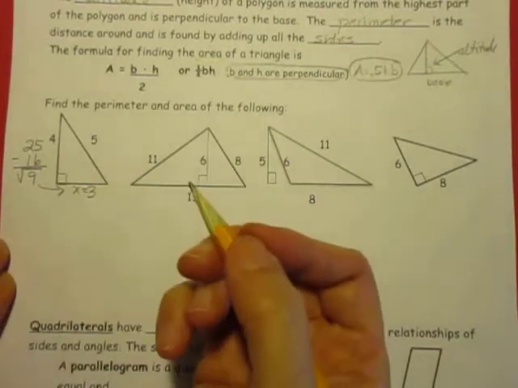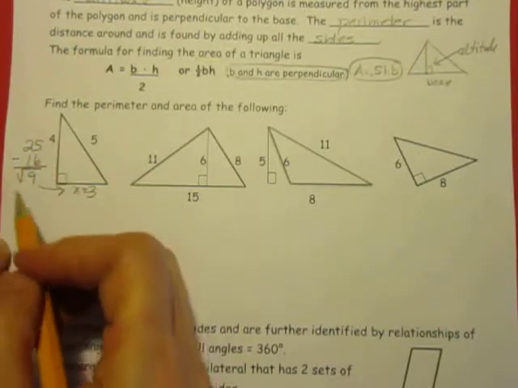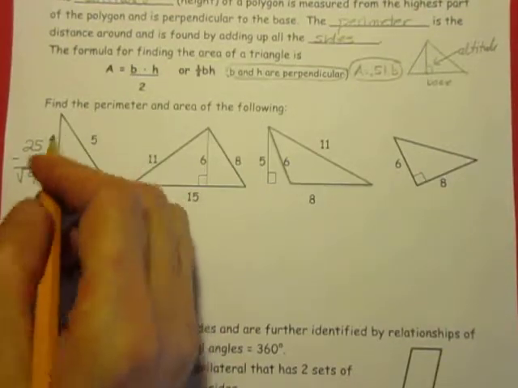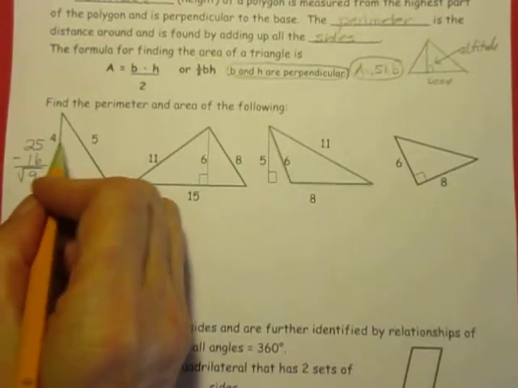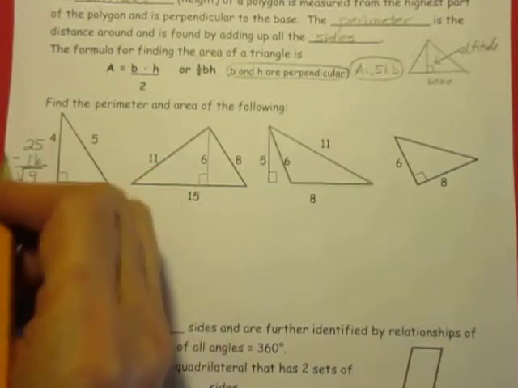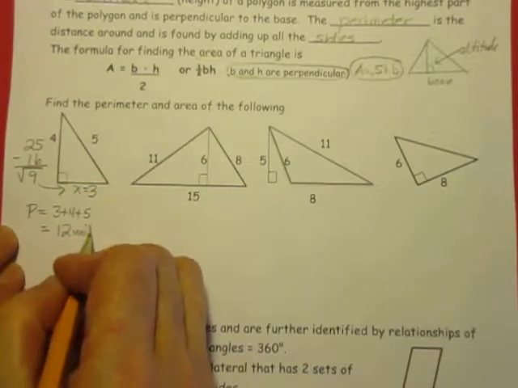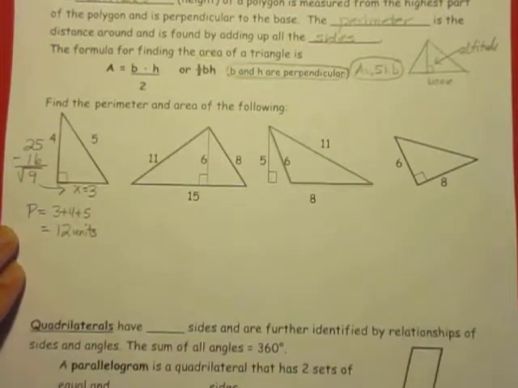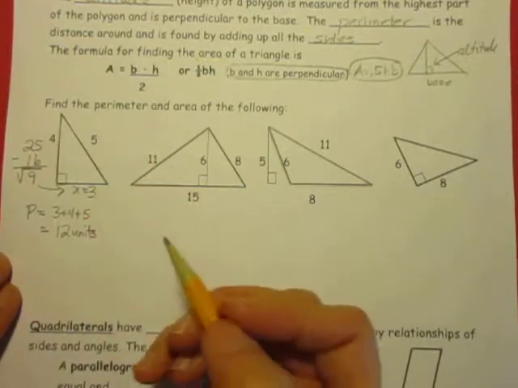Otherwise, I could have plugged it in Pythagorean theorem and done the algebra. I think most students like that process, though. So if I was going to find perimeter, I'm going to add up all my sides. So I'd be saying 3 plus 4 plus 5 is the perimeter. It's the distance around. It's going to be equal to 12 units. And on these, I didn't want to bother with worrying anybody on centimeters, inches, meters, whatever. We're just going to say whatever the unit of measure is.